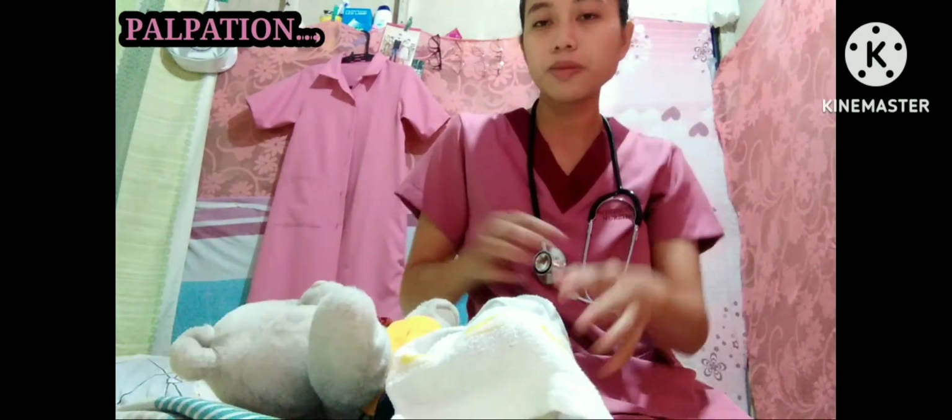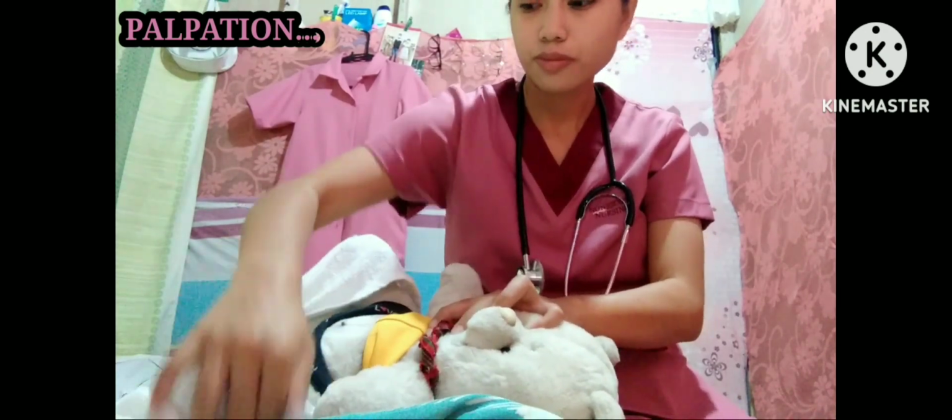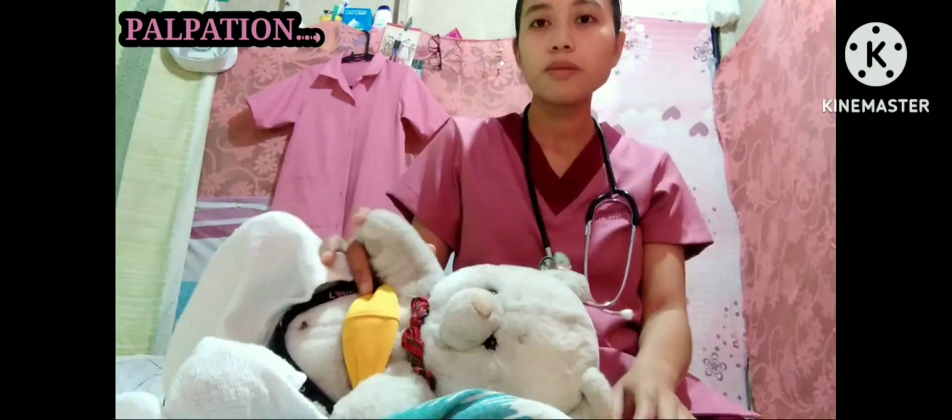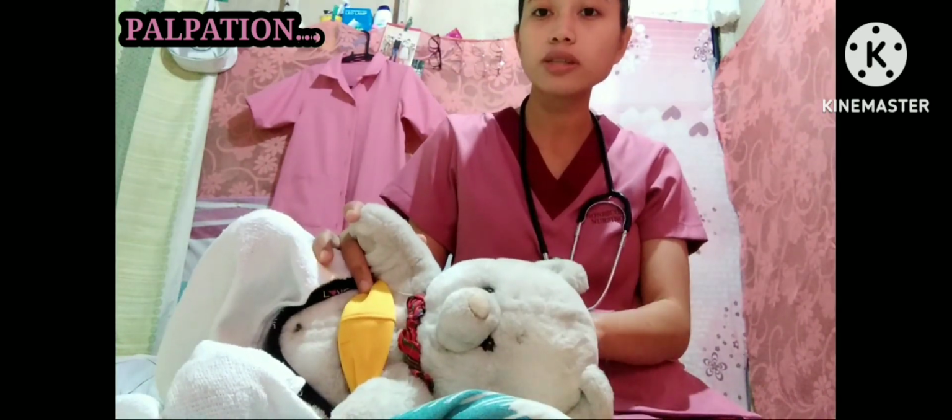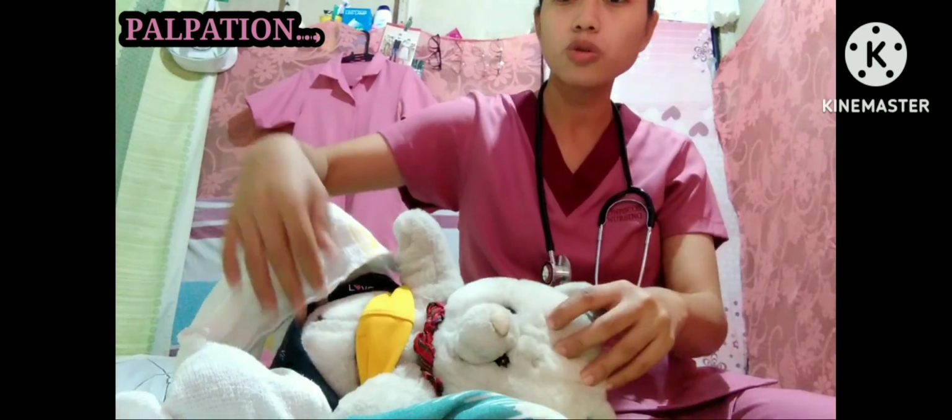So now I'm going to be doing the palpation. I'm going to be asking the patient to change position so that it can be seen in the camera. So ma'am, can you please change position? So assuming the patient is still lying in supine position, but what I am showing you is that the patient is in side lying position because I just wanted to show it at the camera.